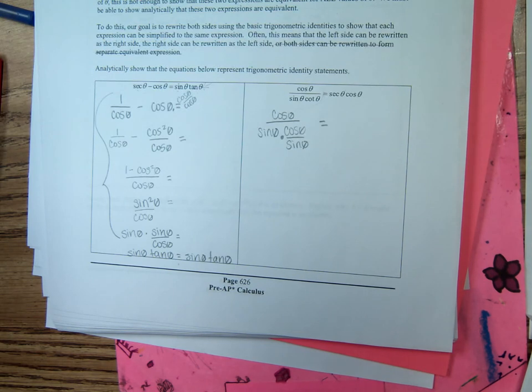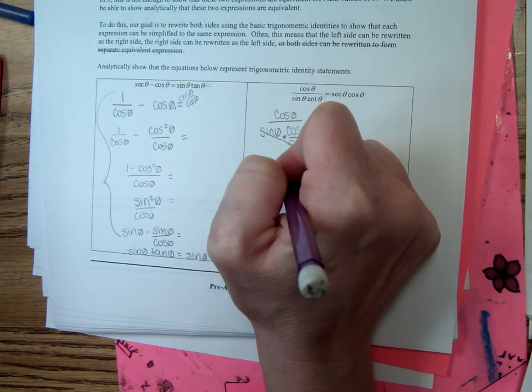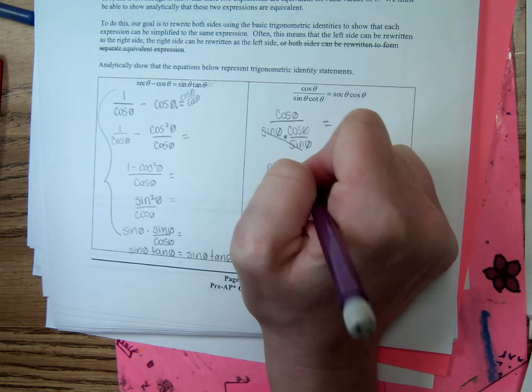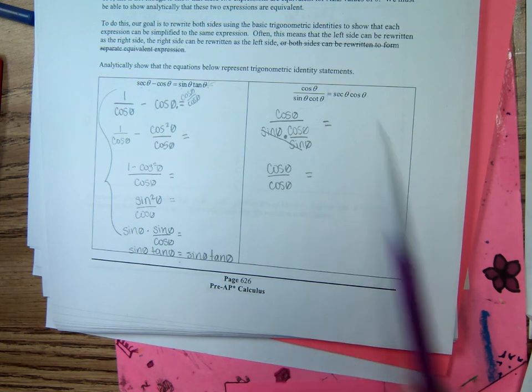So does that sine cancel? Yeah, and I'm left with cosine theta over cosine theta. So you might be tempted to go, well, that's just 1. And you're right, it is. But really, that's just 1 also.